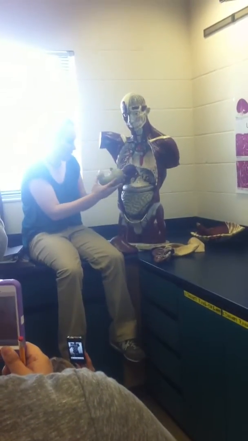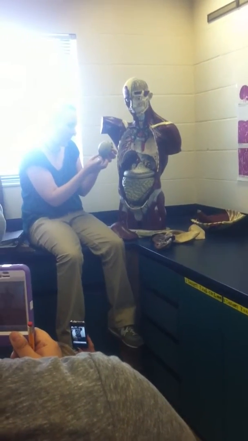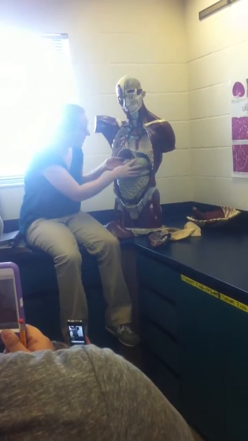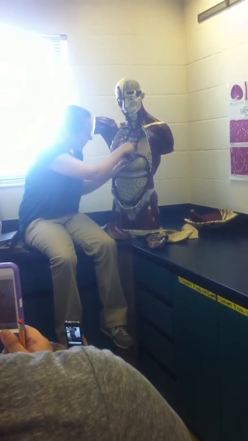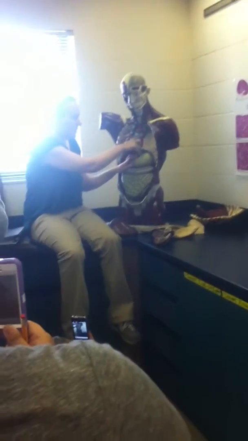We have the stomach, which is this green structure. Looks like 488, maybe 486, 488 are the numbers on the stomach. And you can see that the esophagus comes down and it actually opens up into the stomach. So that's how we know this is the esophagus. This tube right here.